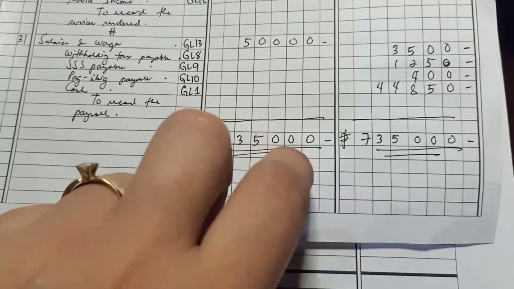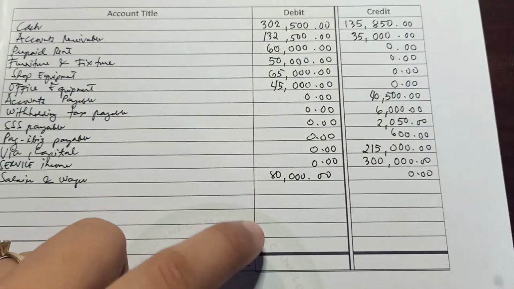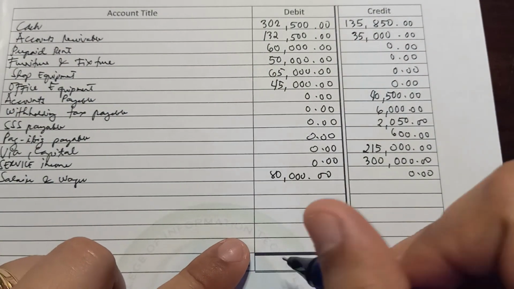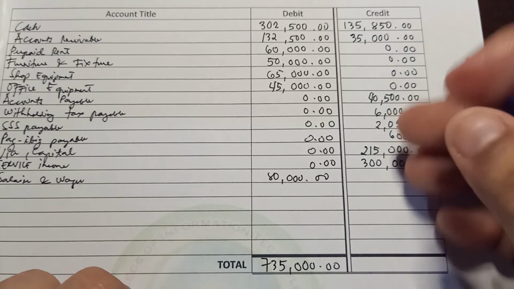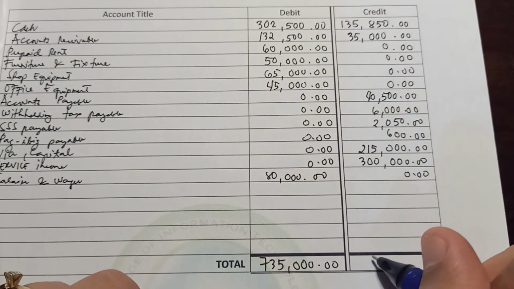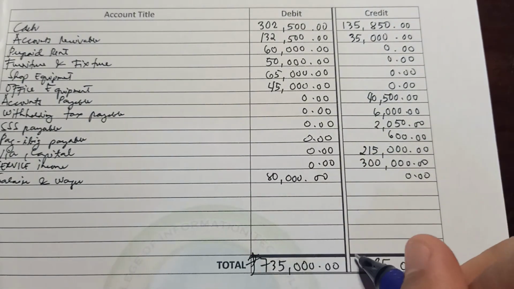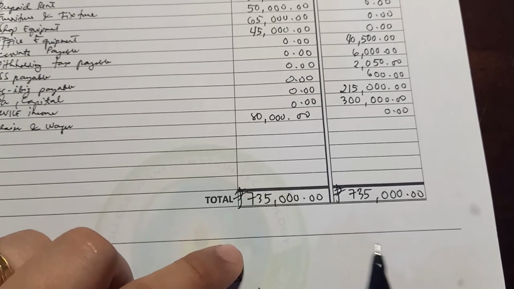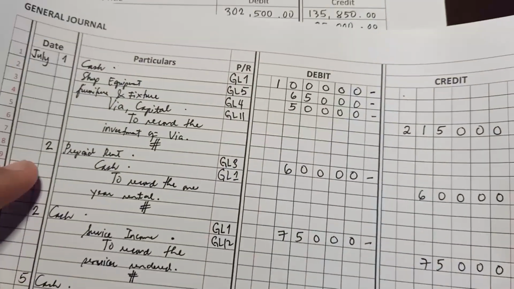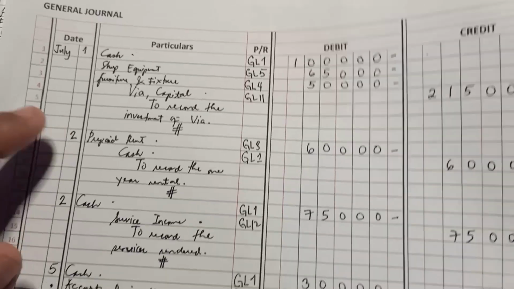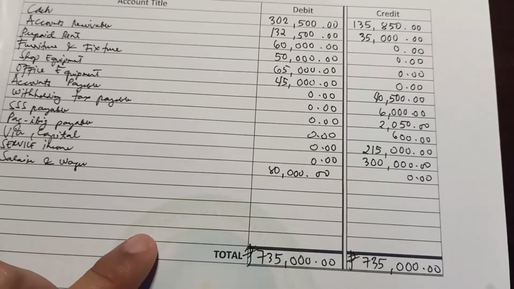Now, to ensure if tama po ito, we will have to total this. Okay? So, kapag tinotal natin dito, actually, ang amount po niya ay 735,000 pesos. At kapag in-add din po natin ito, ang total amount niya ay 735,000 pesos. Do not forget the peso sign. Then, double rule. Okay, yan po, nakalagay na yung double rule niya. Okay? So, kung makikita mo na credible po ang ating ni-record sa ating journal sheet kasi parehas po silang balanse dito sa ating trial balance of total.